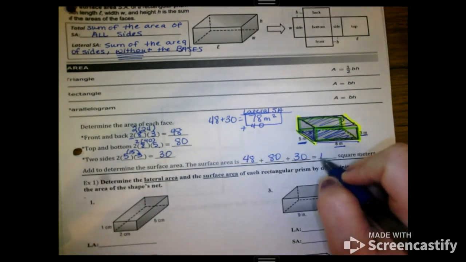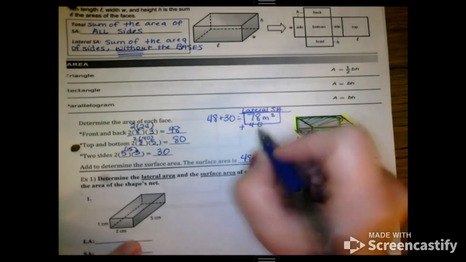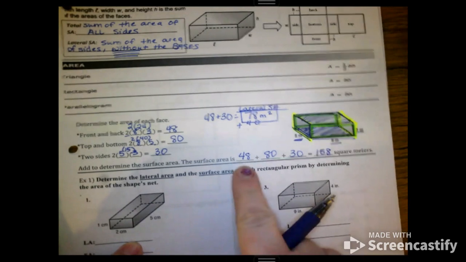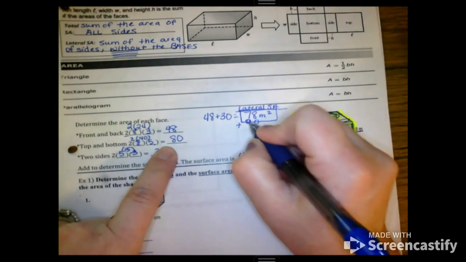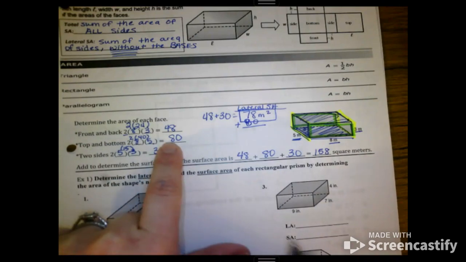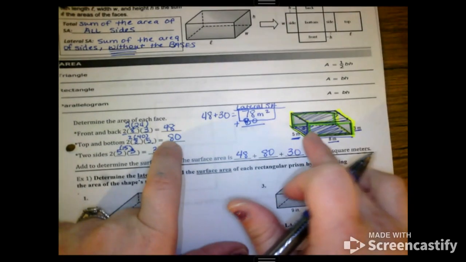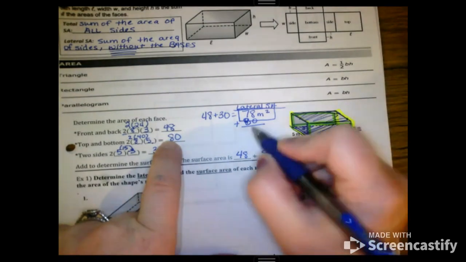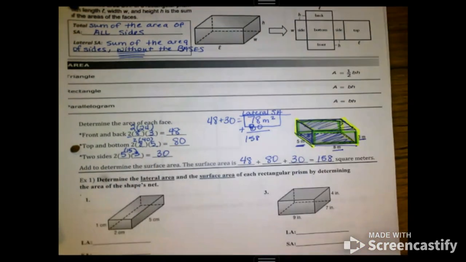Yeah, it's 158. I just added 40. I have to add 80. See, I didn't double it because 80 was my top and bottom. I just did one part of it. I had to do both. And that gives me 158.